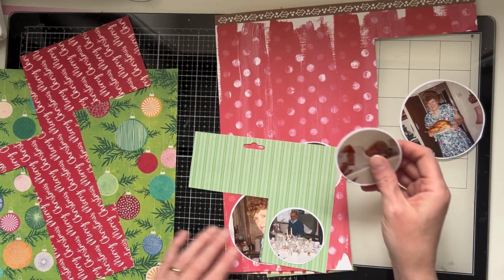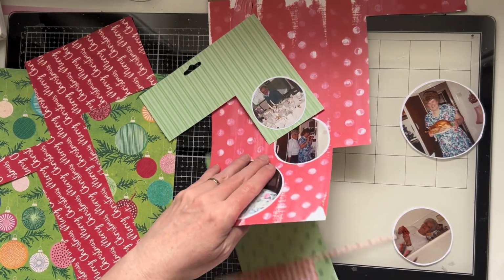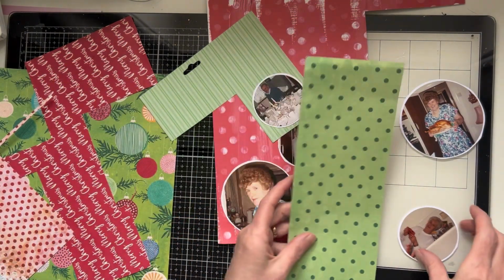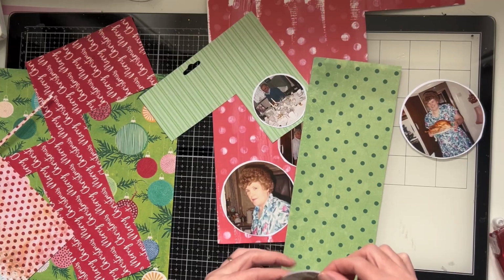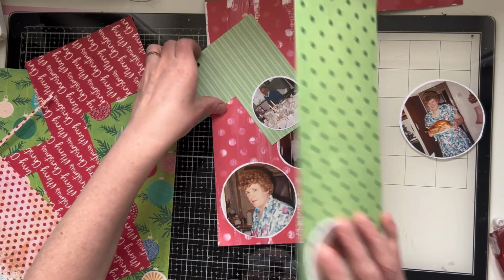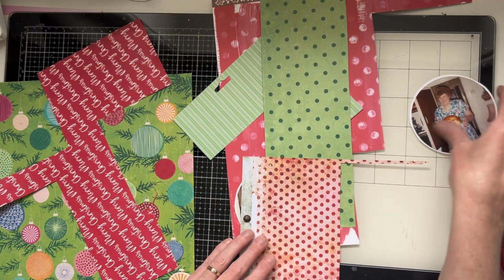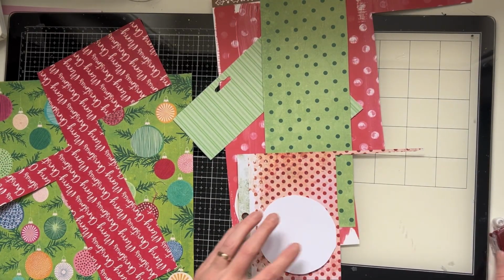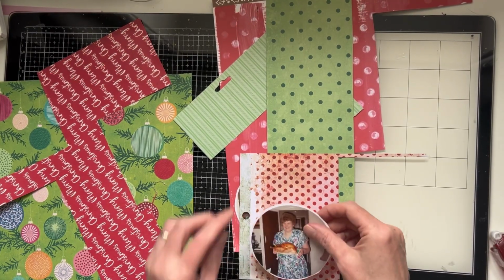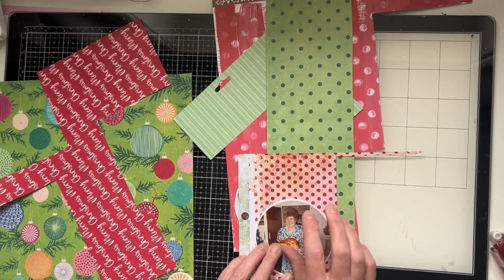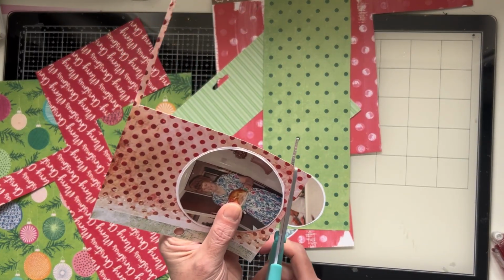And some more green, yeah. This bit of green as well. Red and white spot, I'll use that one. Okay, and then I'm going to cut those out and distress the edges.